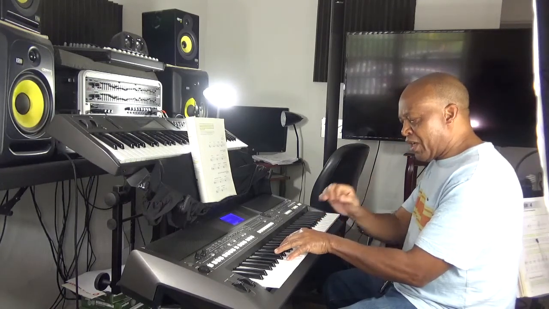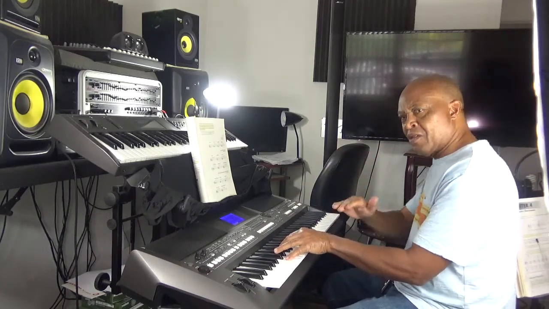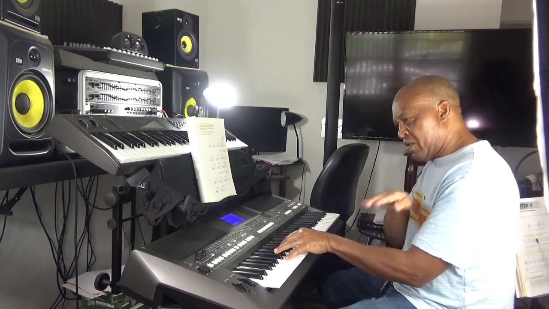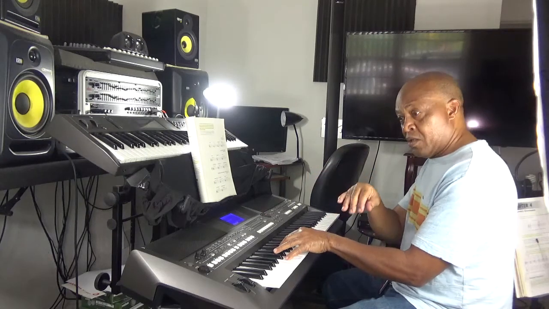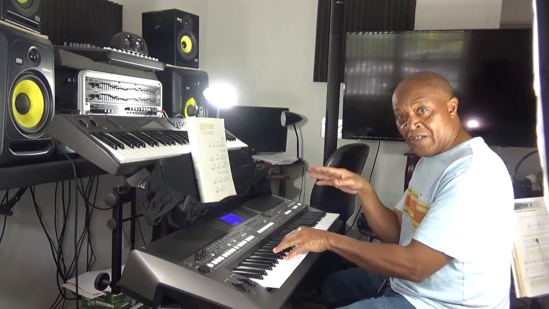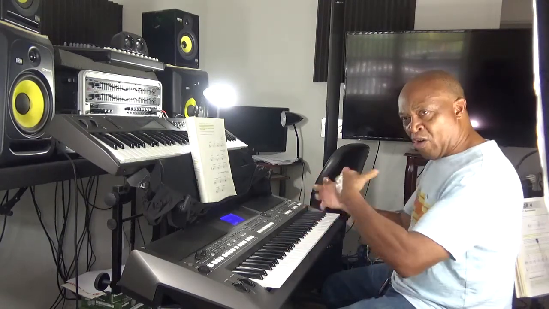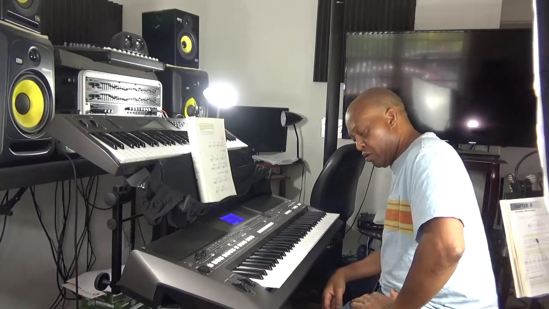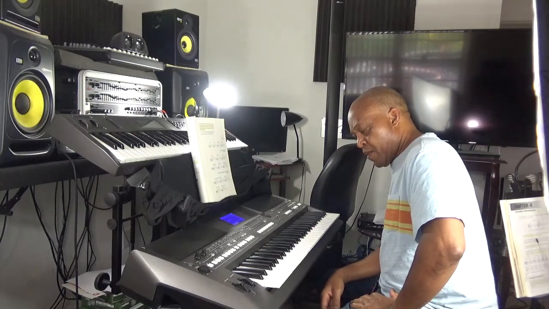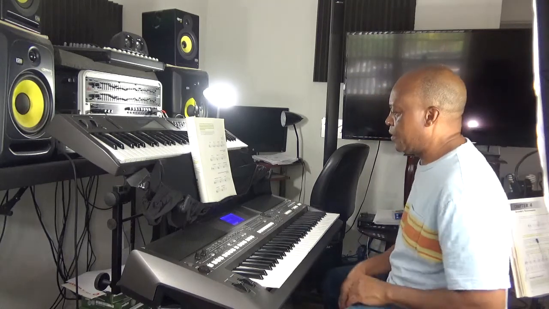Then when you do that, you can add 9, you can add 6, 6/9, there's a lot of extensions: 9, 11, sharp 11, 13. When you have those chords, you can combine all those extensions and make some really complex chords. Okay. All right, let's see what else I want to do.